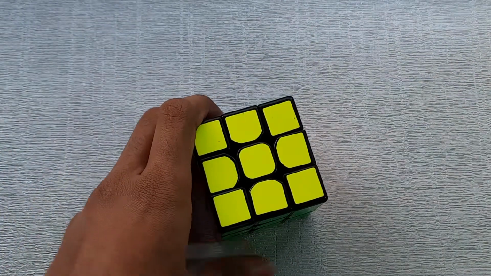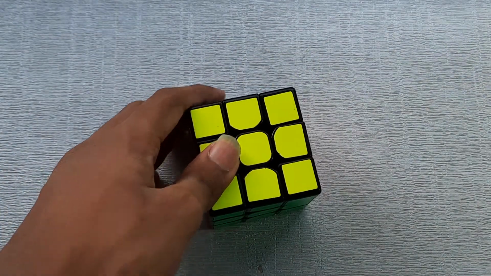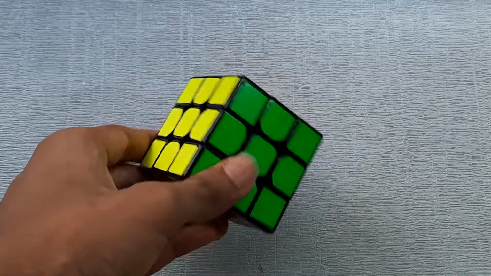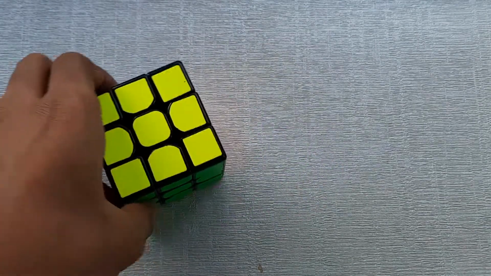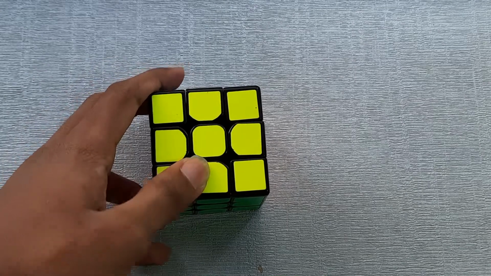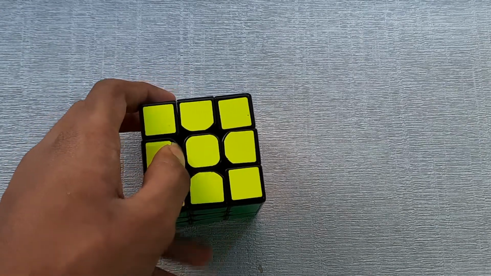So that is basically the basic Friedrich method of solving the 3x3 Rubik's Cube. It will be slow at first, but as you get the hang of it, you'll become faster, I promise you that.